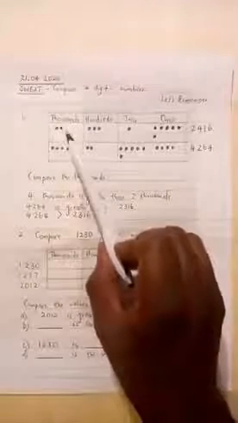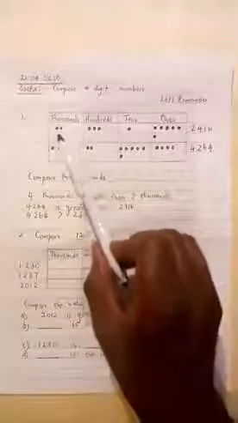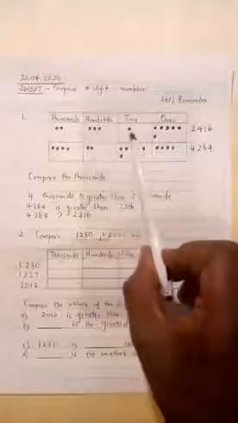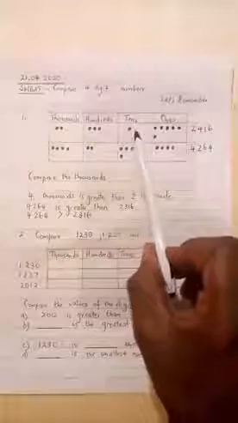Indeed, this is our second lesson, and today's skill is compare 4-digit numbers. We have got two 4-digit numbers, 2,416 and 4,264. I've used the place value discs to slot in the values. So I've got 2 discs in the thousands place for 2 times 1,000 to give me 2,000, 4 hundreds, 1 times 10 for 10, and 6 ones or 6 units.